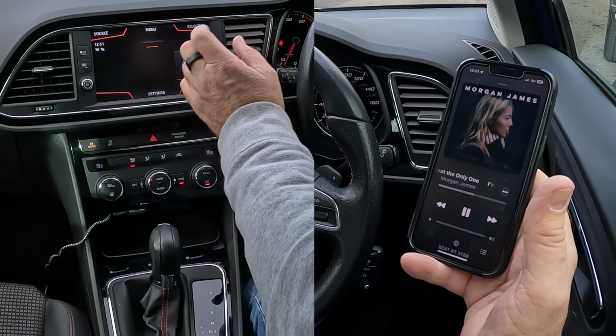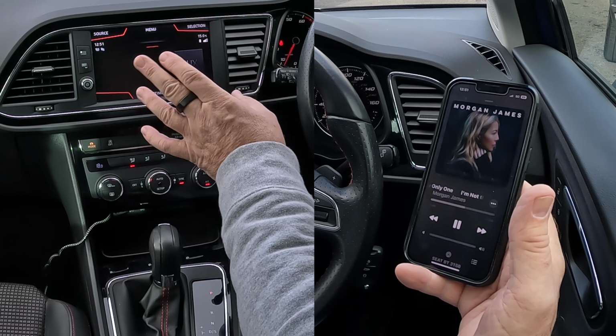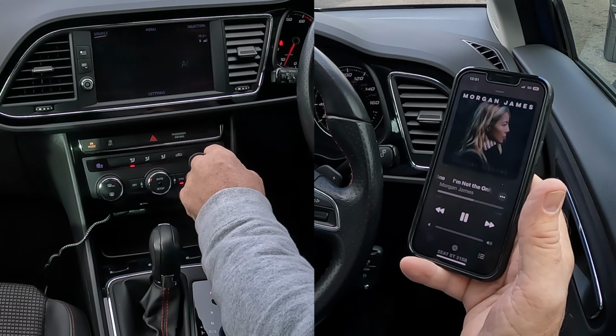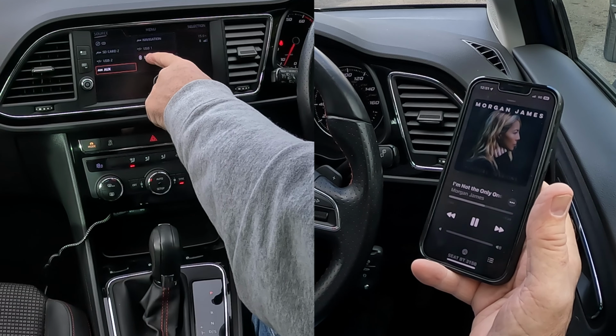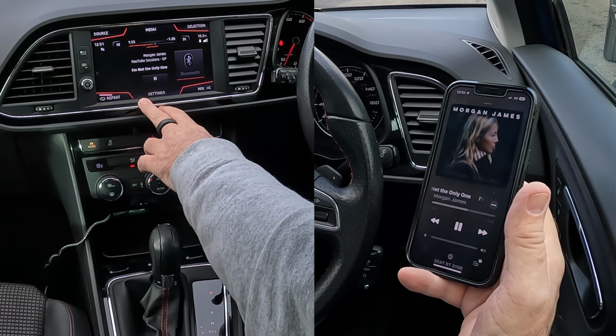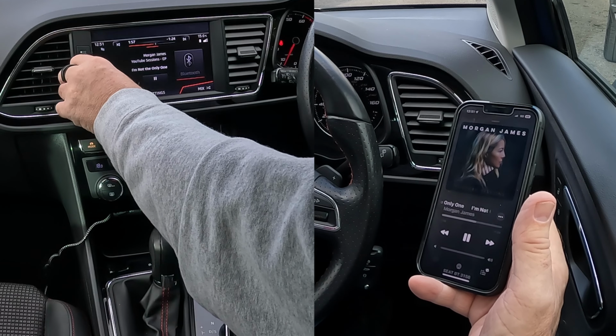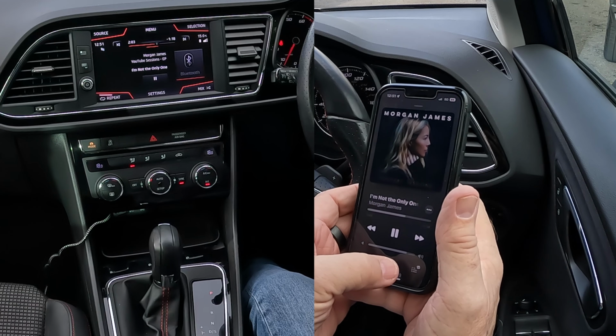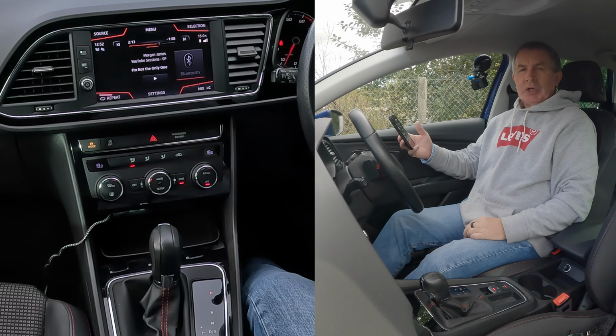Sometimes you'll come to it and it'll go straight to BT, you don't have to do anything. But this one, click source, select BT audio. That's it there. I'll click play again because it's knocked it off. And then if I turn this up, that's how you stream audio, play music.